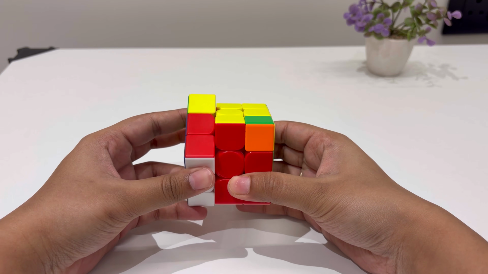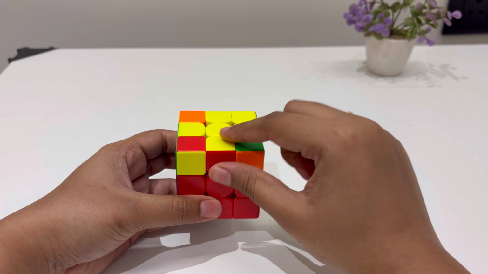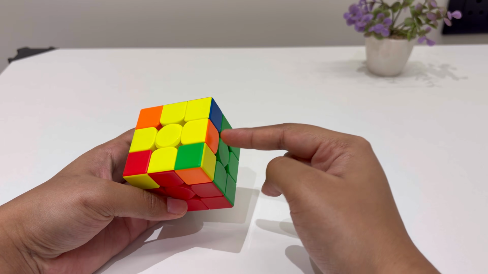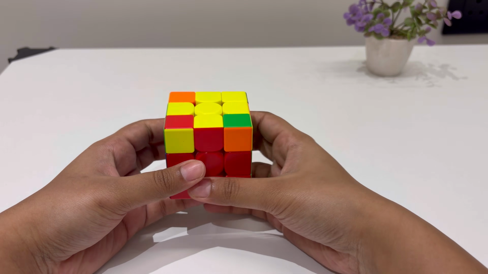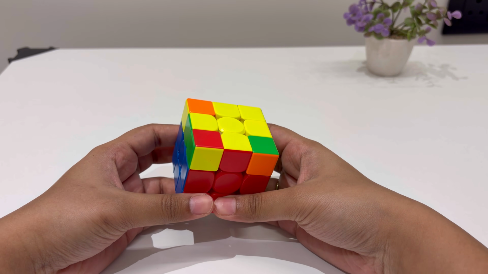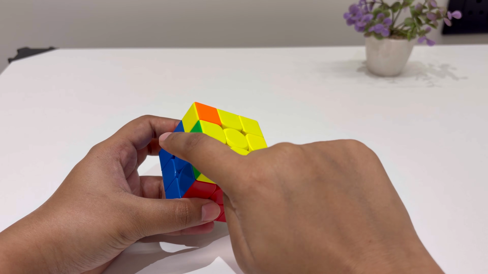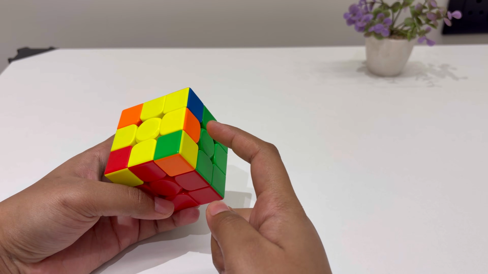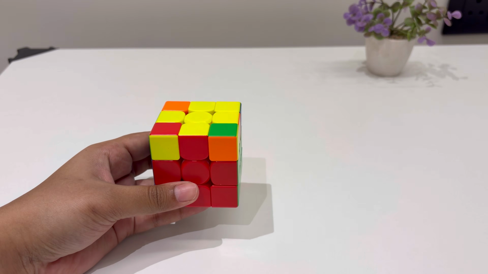But if I perform this algorithm from the left side, it would rotate these 3 pieces, not this one, these 3 pieces anti-clockwise. That would mean green and yellow would come here, orange would come here, and blue would come here. So in this case, which one should I apply? The right one or the left one? I believe the answer is the left one, because I want to keep this piece constant facing you, but I want to rotate the other 3 pieces anti-clockwise. That means yellow and green should come here, the orange one should come here, and the blue one should come here.